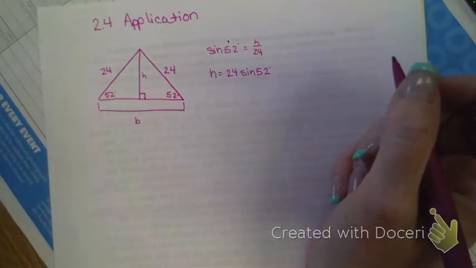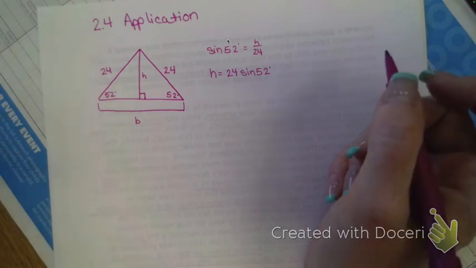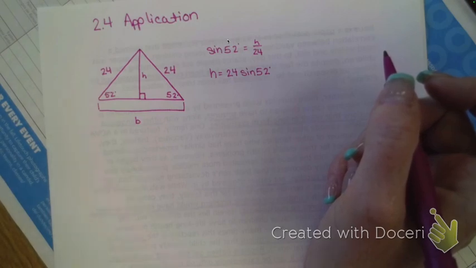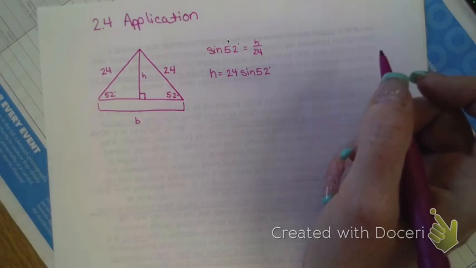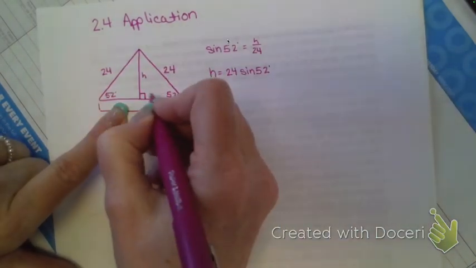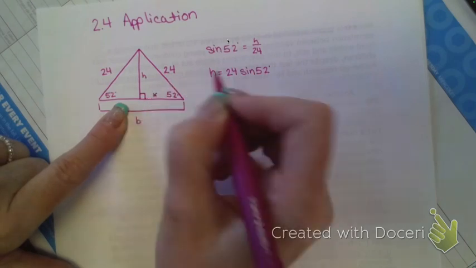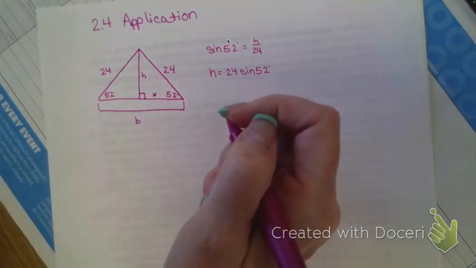Now B is a little bit different. Am I going to use the whole triangle to find it? Can I use the whole isosceles triangle to find the base? No. Why not? Because it's not right. So we're going to find one of these. So what do you want to call it? X? And multiply it by what? 2.